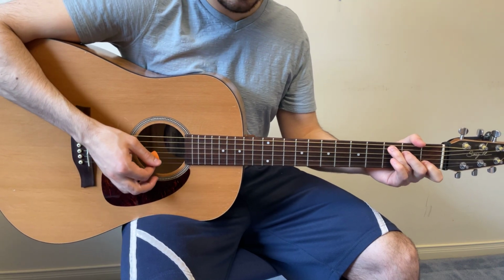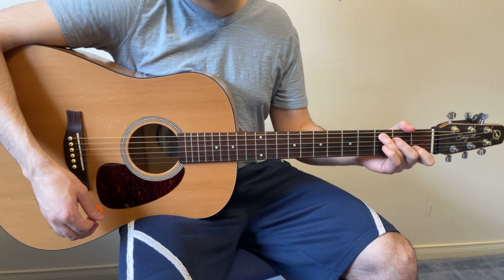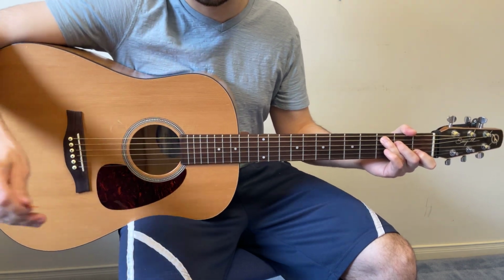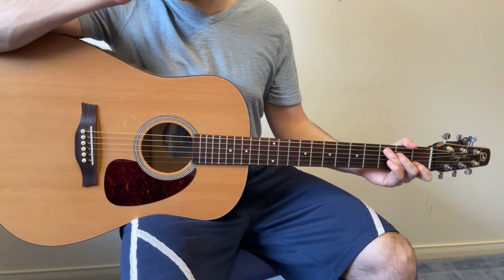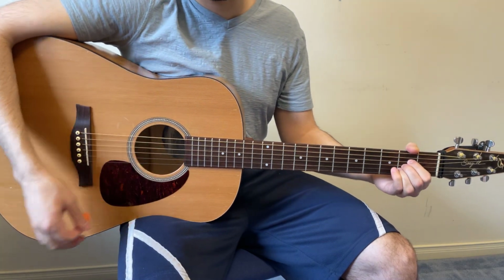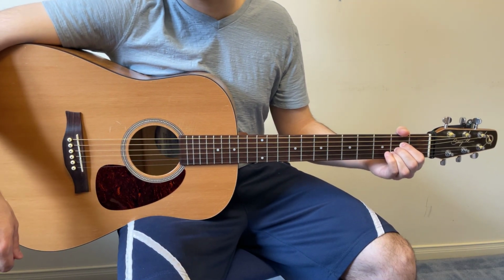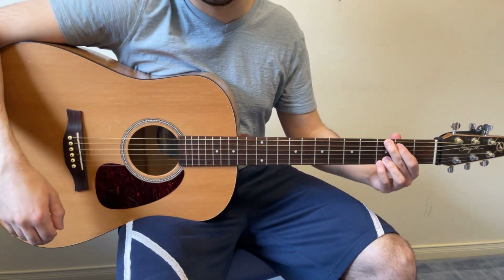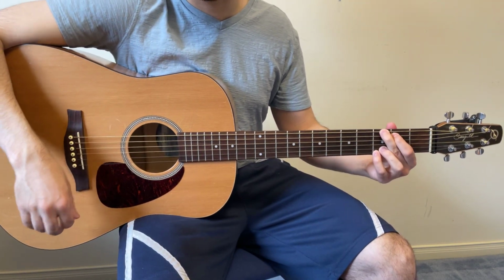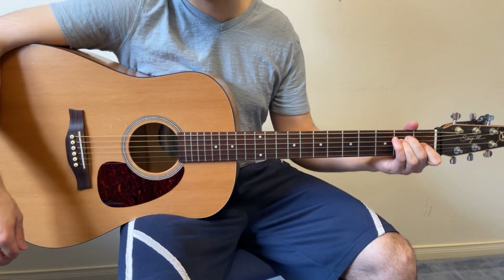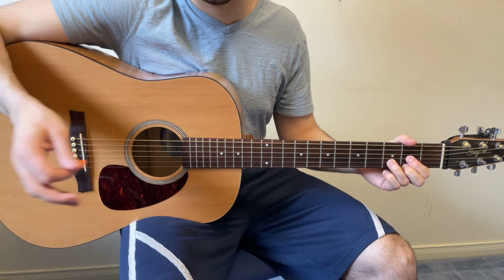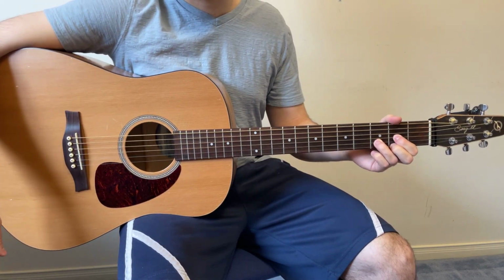So what is CAGED? We have an open C major chord here, which I'm sure you learned, your basic C chord that you learn when you first start playing guitar. You have an A, G, all these simple cowboy open chords, E major, and then D major. That's CAGED. That's where that acronym comes from.